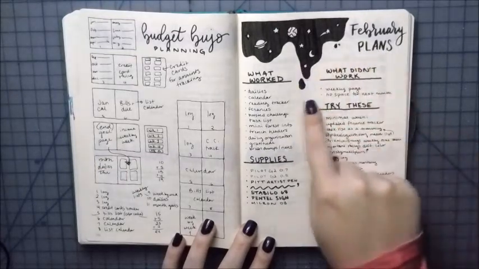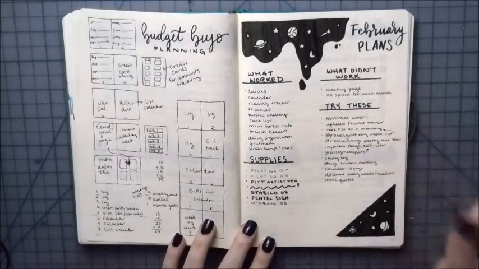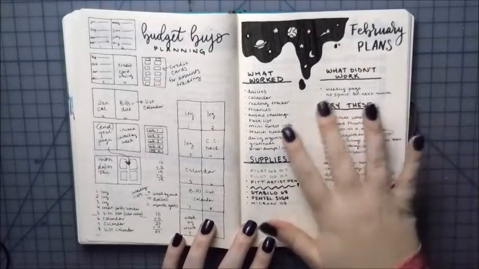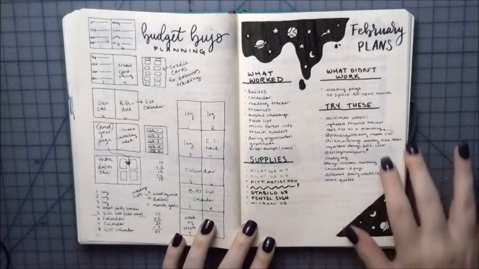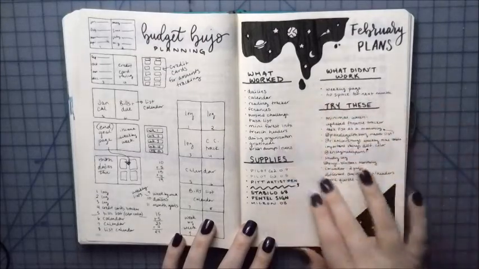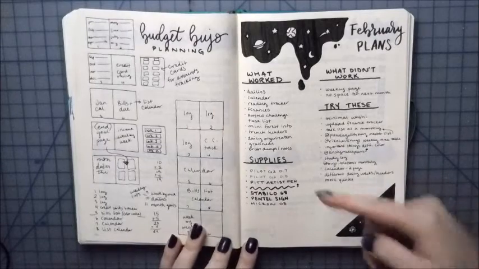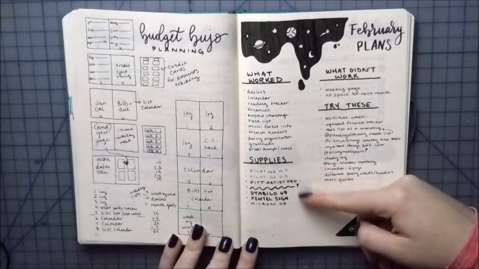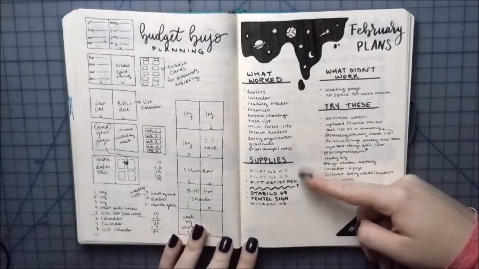I sometimes have a theme section just in case I don't know exactly what theme I would like to use. In my next bullet journal, I plan on doing weekly themes, so this theme section might get a little bit more use in that bullet journal than this one. I usually always know what I want to do for the next month by the end of the previous.